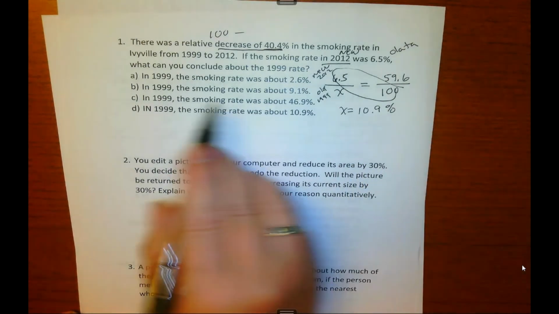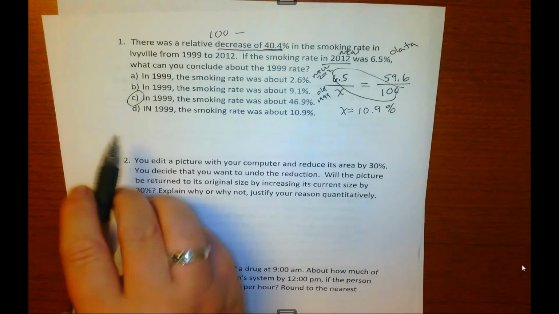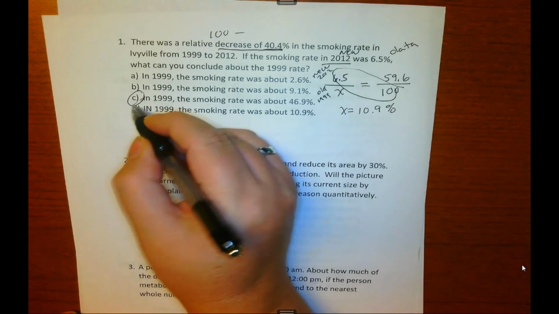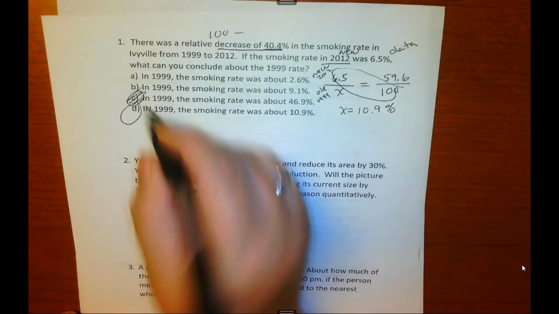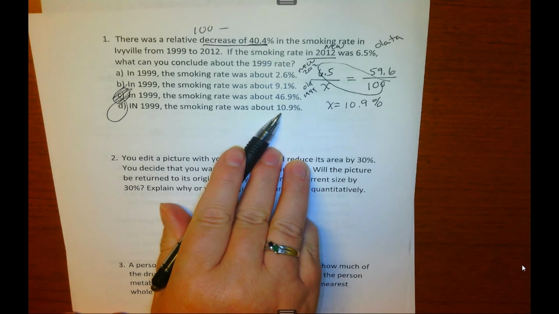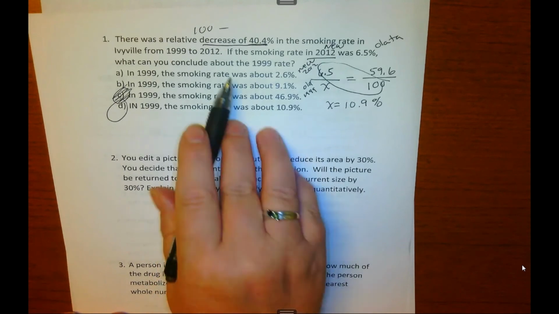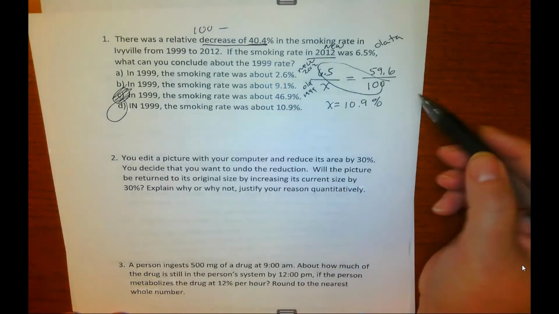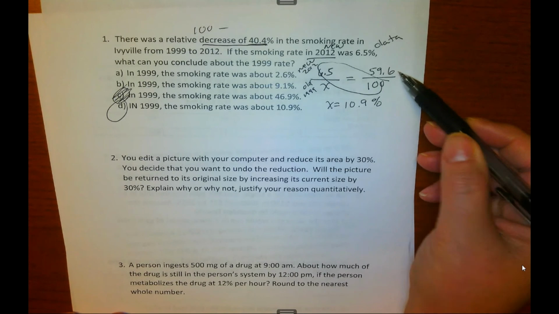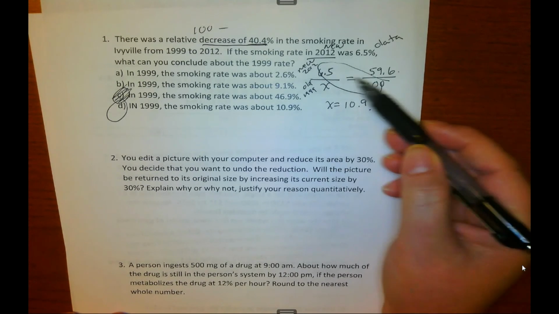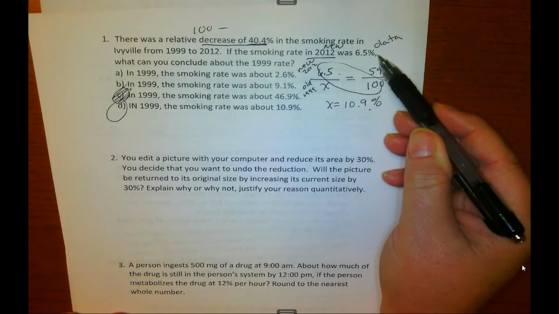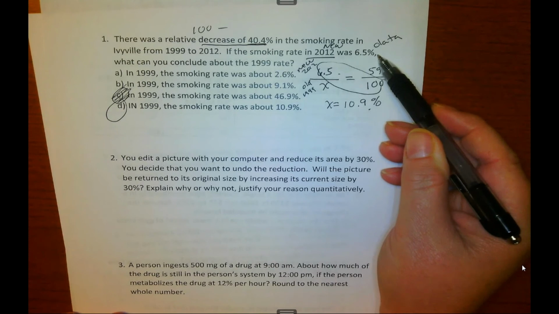So in 1999, the smoking rate was 10.9%. What it's saying is there was a decrease of 40.4, so 59.6% of 10.9 is 6.5, which is the rate in 2012, and it works.